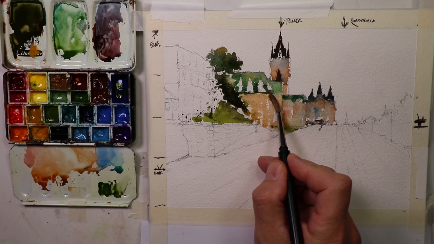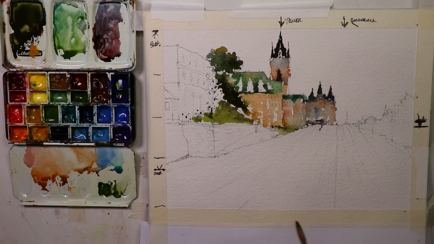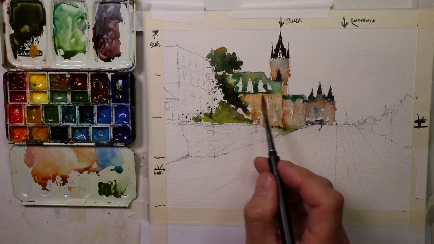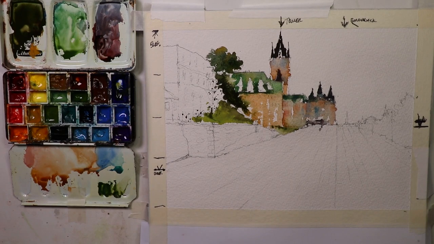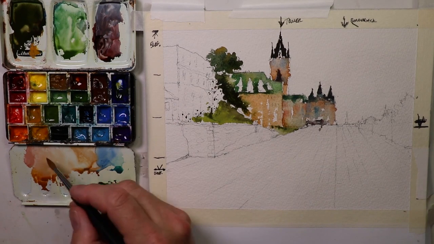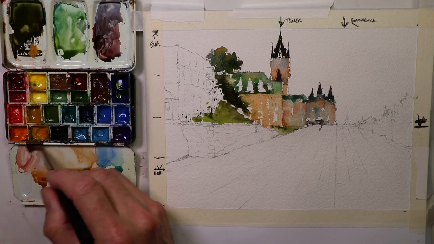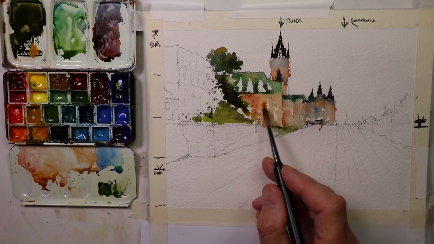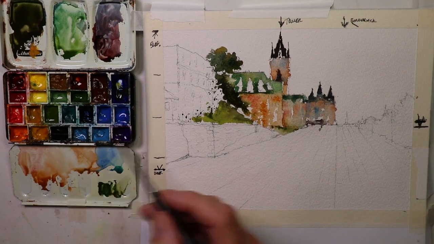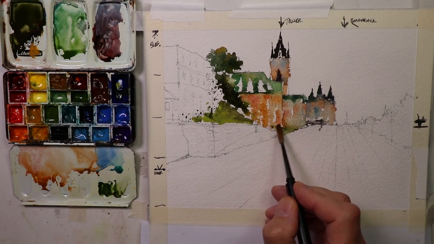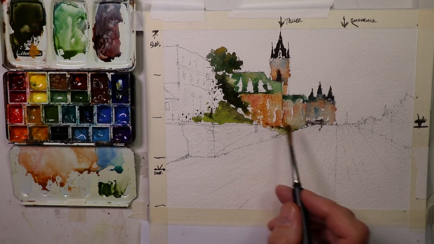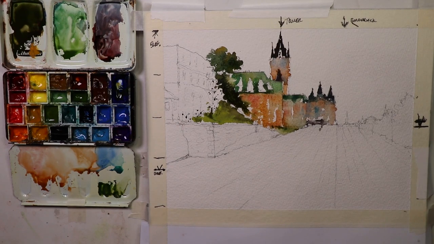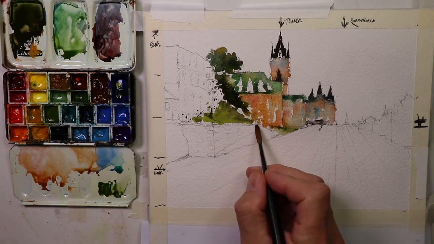And this way, and we'll blend in some greens here.